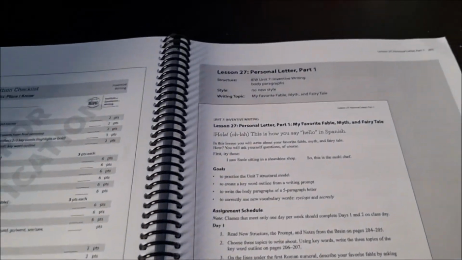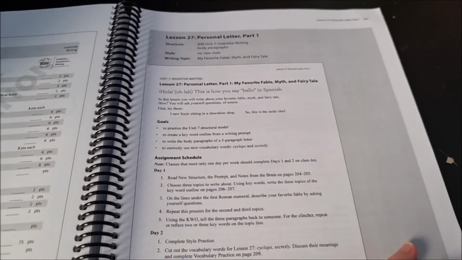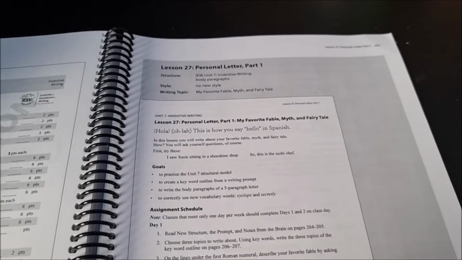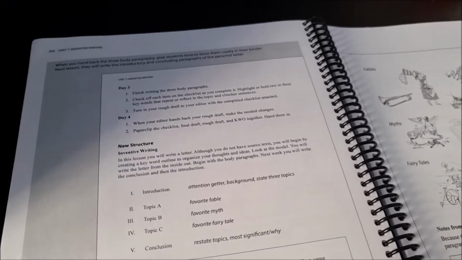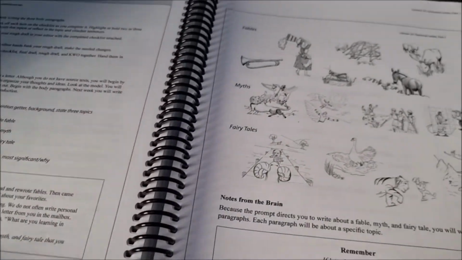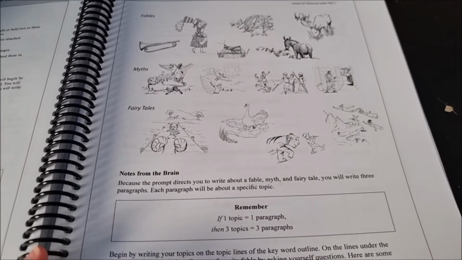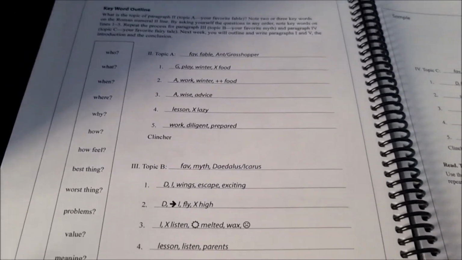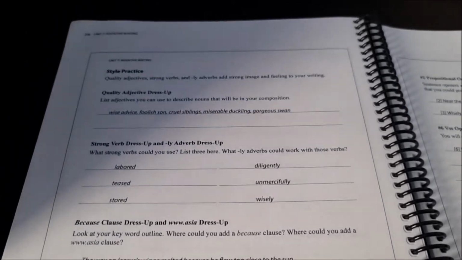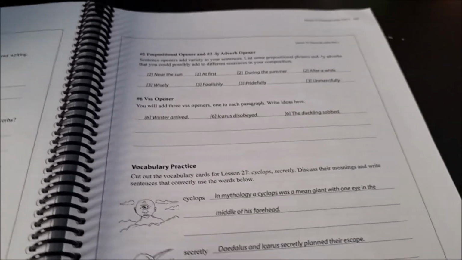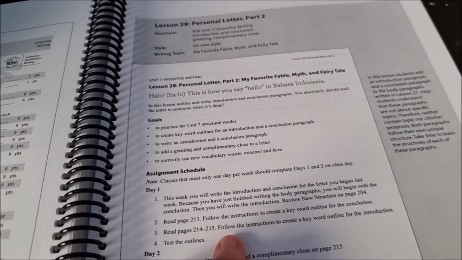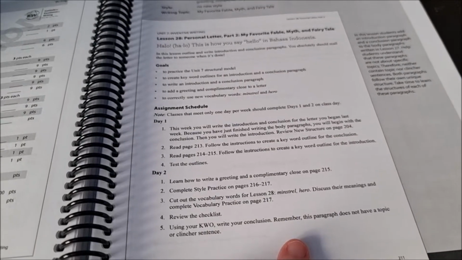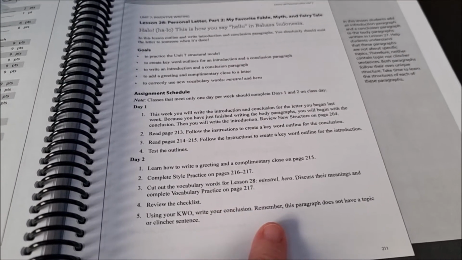I'm going to skip ahead to lesson 27, so it's a personal letter. They've got the writing topic is my favourite fable, myth and fairy tale. So we've got our schedule. We have got some pictures here for them. Keyword outline. Our style practice. Vocabulary. And their checklist. In this case, in the part 2, they're actually writing the introduction and conclusion. Learning how to write a greeting and a complimentary close.